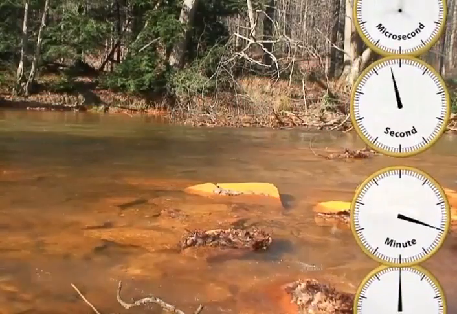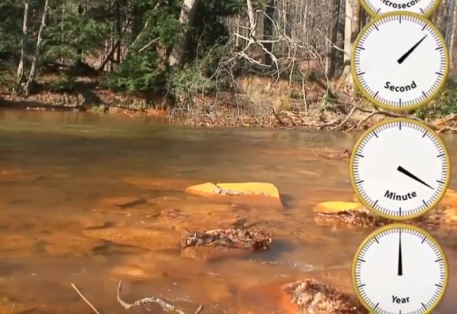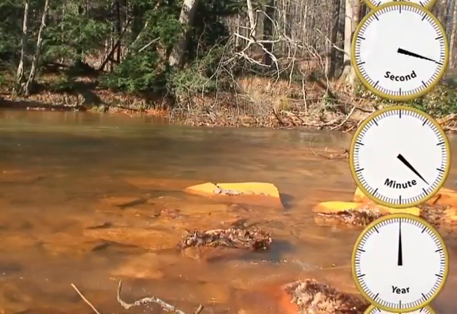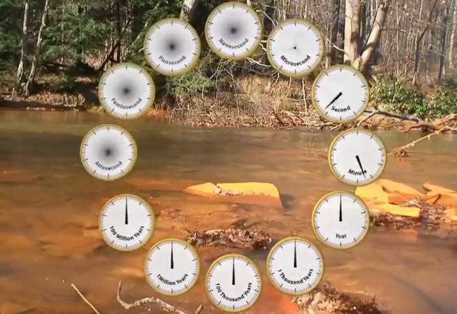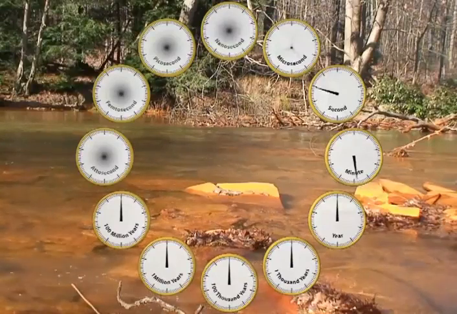And finally, what we can see, the flowing of the polluted stream. But our journey is not over. We've only examined half of our time slices. To know the full story, we must look at things that take place over minutes, years, thousands of years, even hundreds of millions of years.